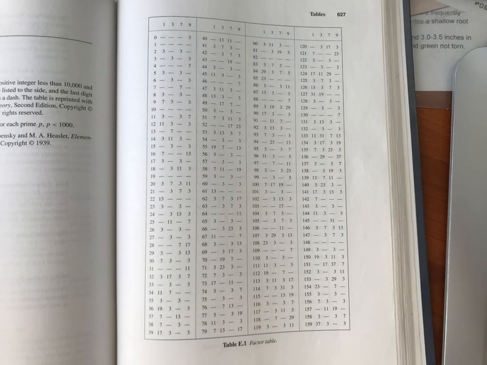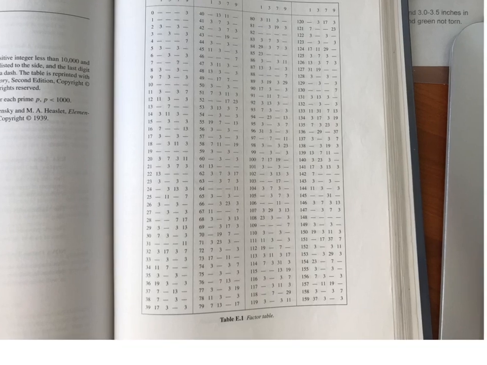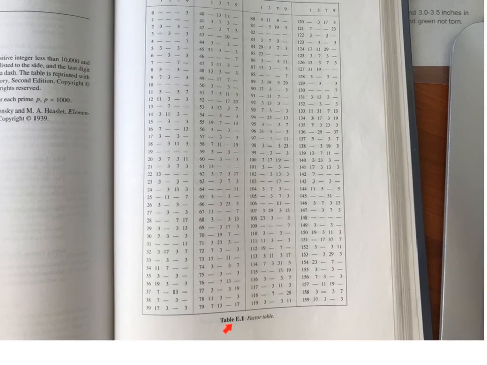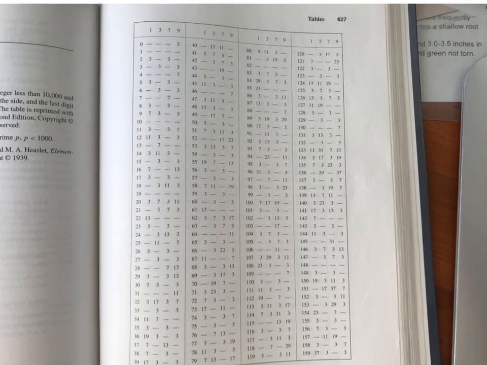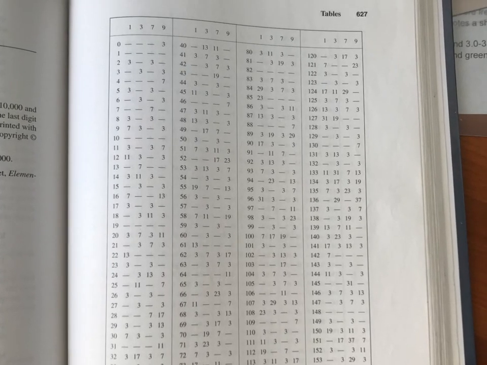Hi guys, I would like to use this video to show you how to use table E1. So it's table E1 on page 627. Okay, this table is a factor table, and this table helps you identify whether a number is a prime or not.